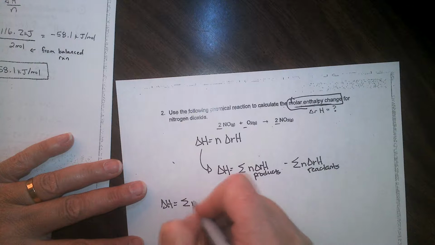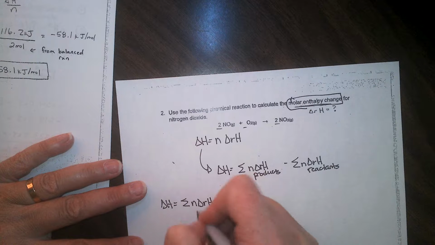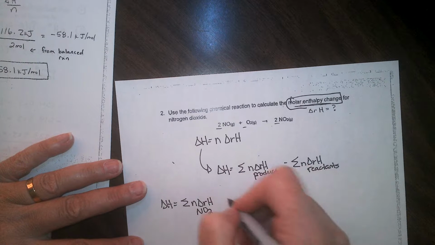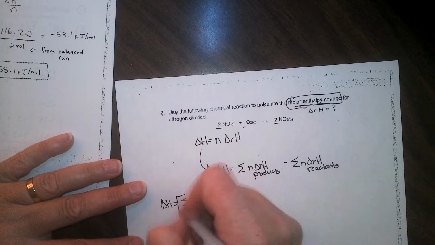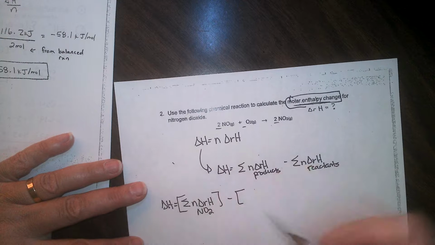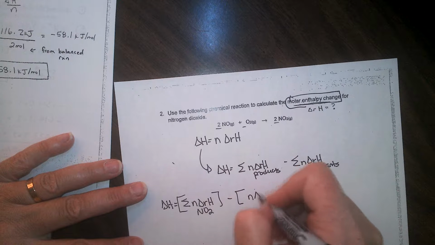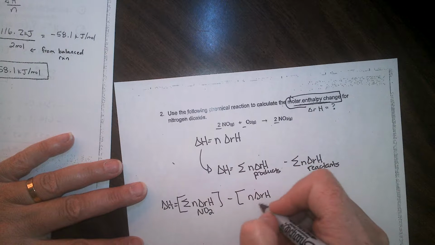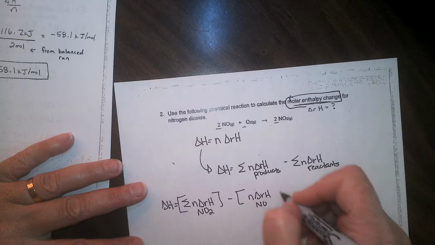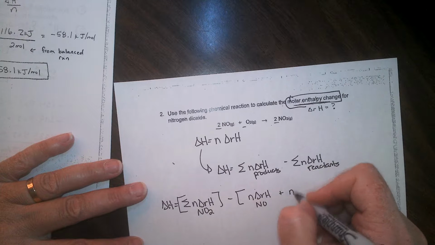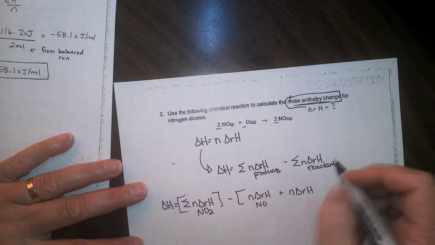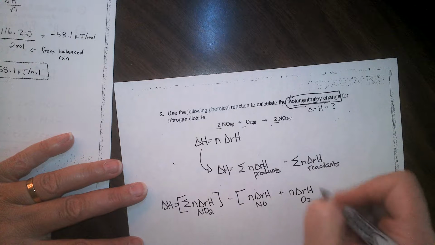So I'm going to take the sum, delta HF of NO2, and I'm going to subtract n delta HF of NO and n delta HF of O2.